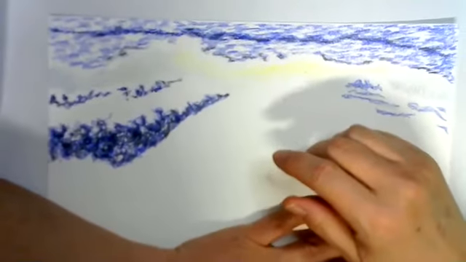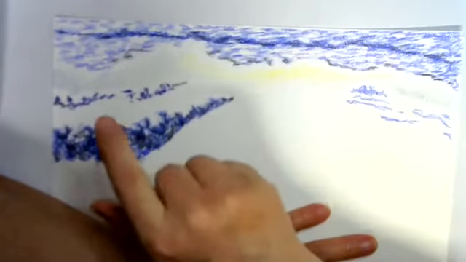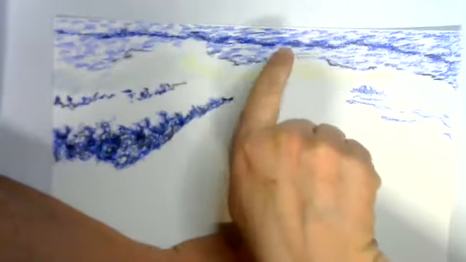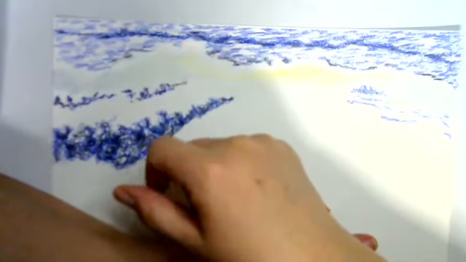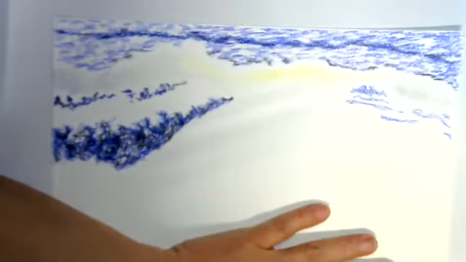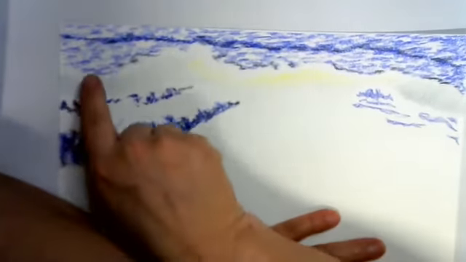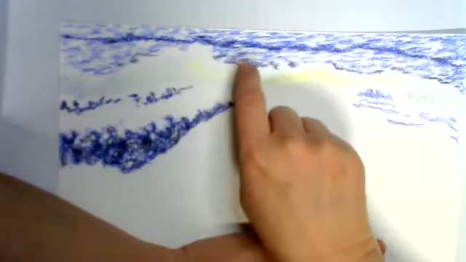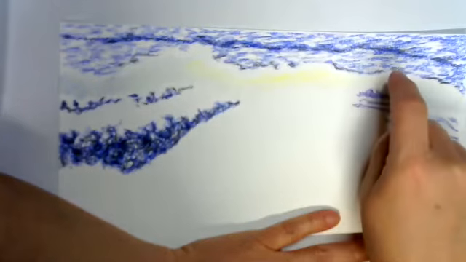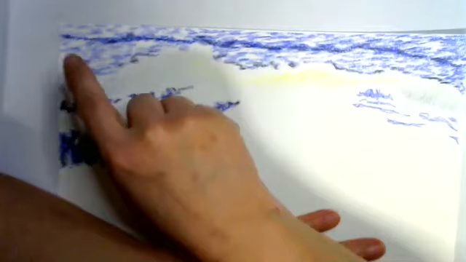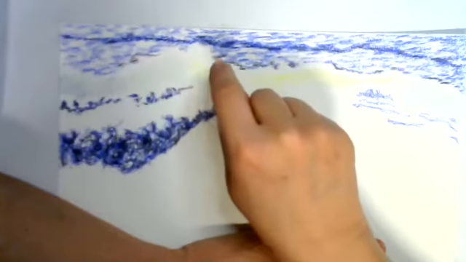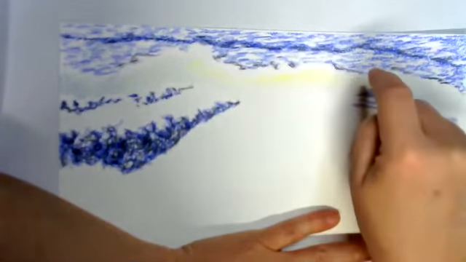One of the secrets about getting three-dimensionality in a landscape is the crispness of line. So what that means is that this line right here, I want this to stay as sharp as I can possibly get it. This white line where this foam is, I want that to be as sharp as I can possibly get it.